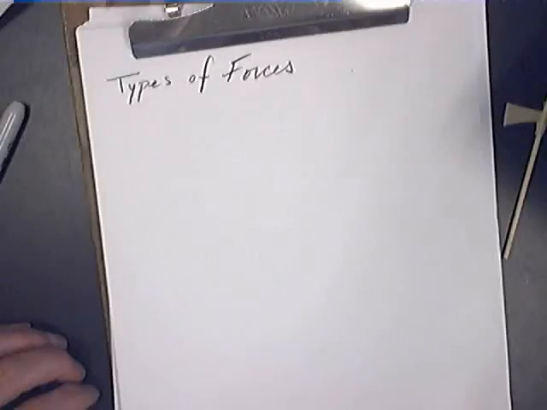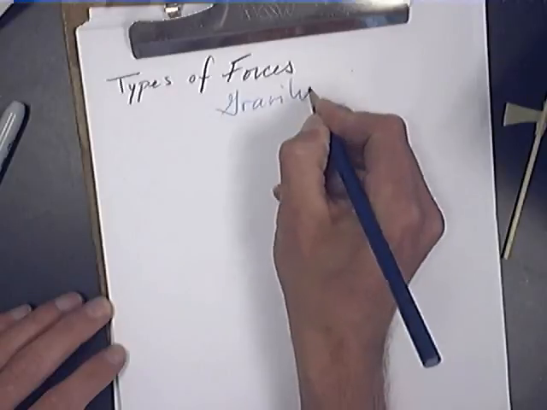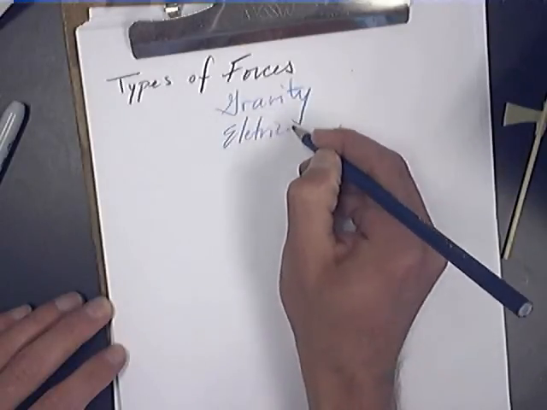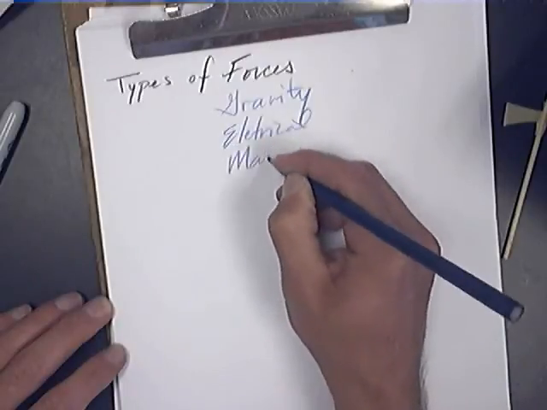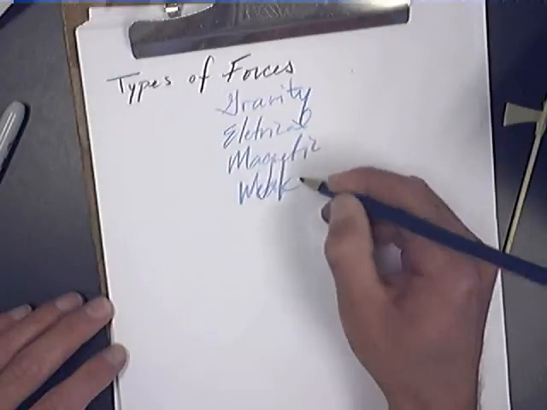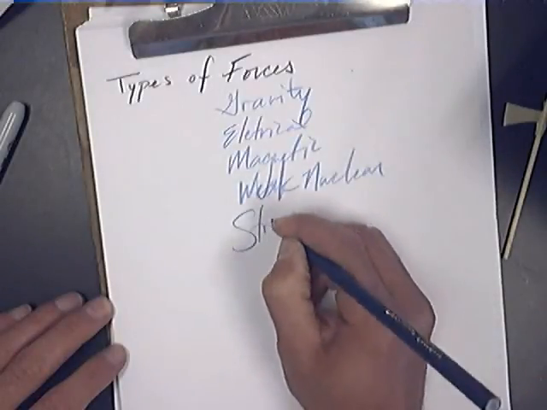So we've talked about types of forces. Our big forces, we have gravity. All right, but then we also have the electrical force, the magnetic force, the weak nuclear force, and then the strong nuclear force.